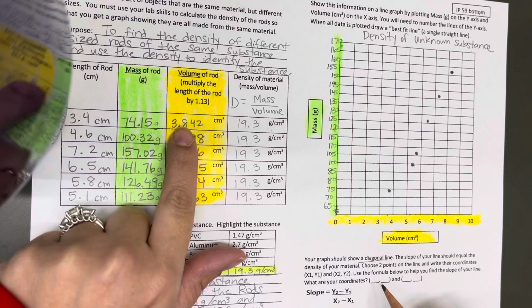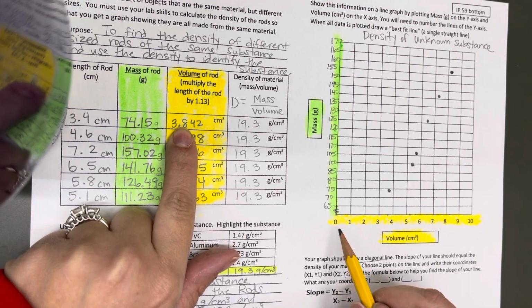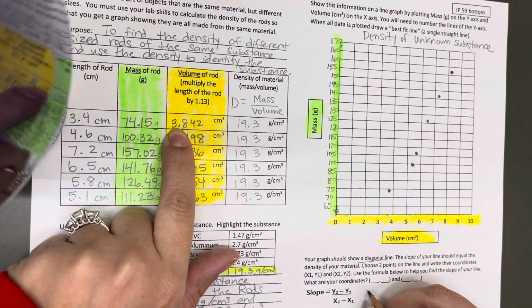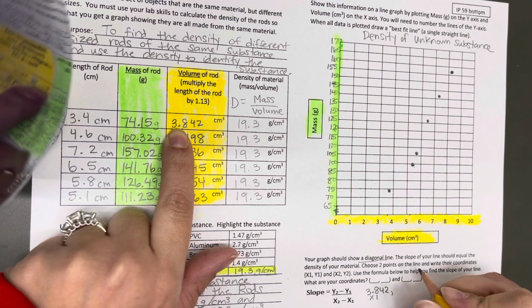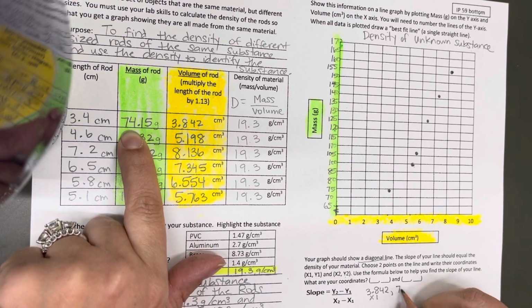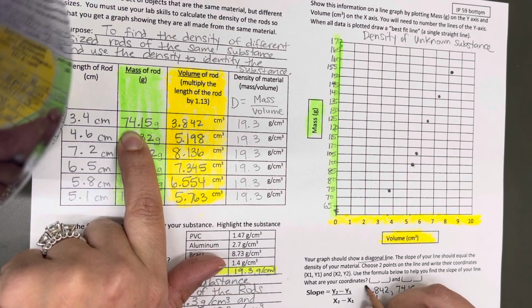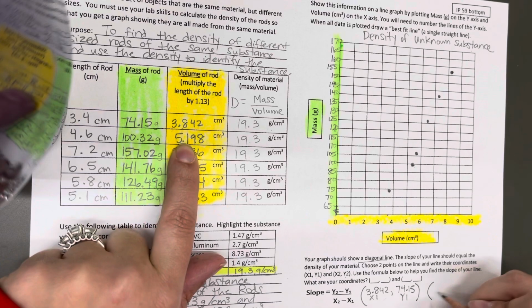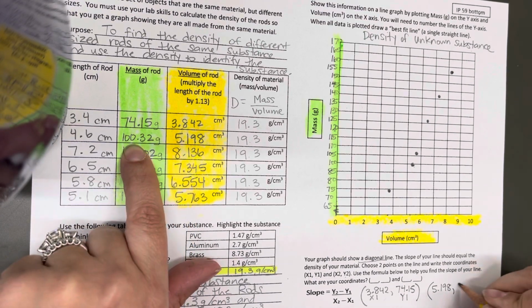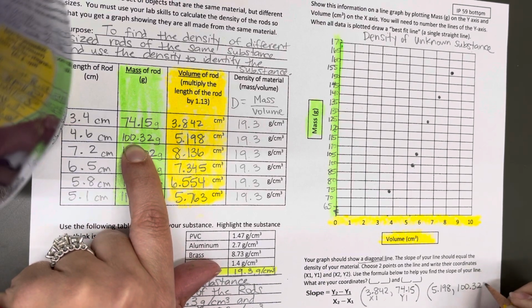What are your coordinates? I'm just going to use the first 2 coordinates. My x value is the 3.8, that's my x1, and my y1 is 74.15. And then my second point is 5.198 and 100.32, which is my x2 and my y2.